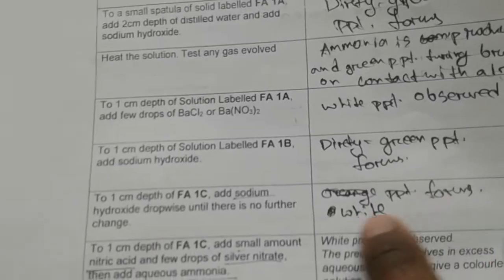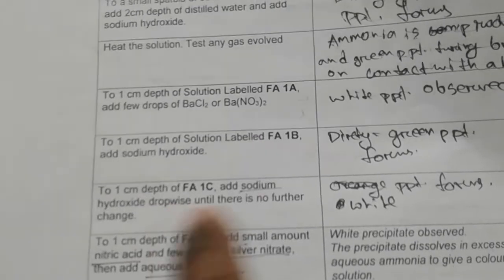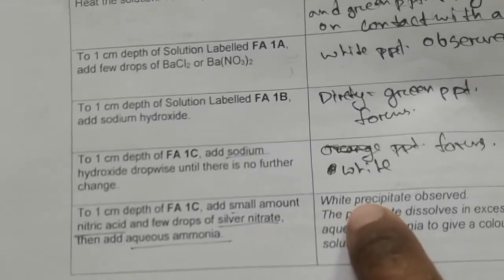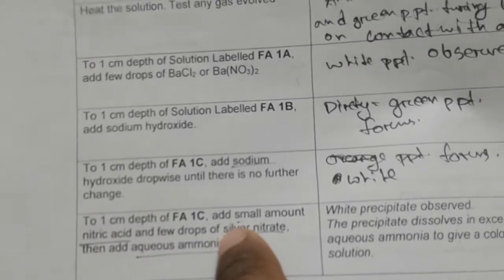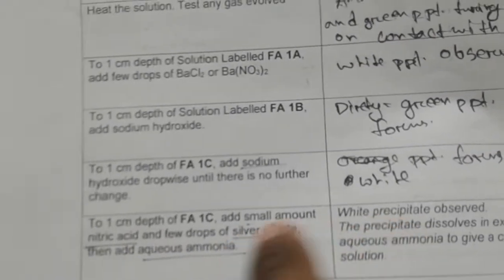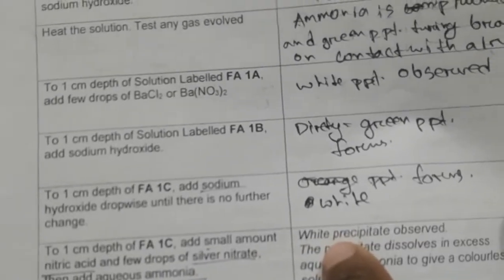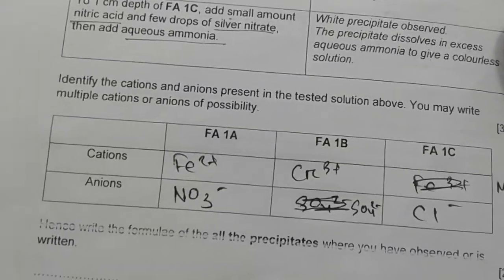Here we have obtained a white precipitate which rapidly turned brown, and this is manganese, so the precipitate must be manganese hydroxide. And after adding silver we have obtained a white precipitate. All nitrates are soluble, so nitrate cannot form the precipitates, silver will form the precipitate, so this must be silver chloride, isn't it? Because it's a white precipitate and it must contain chloride, so the precipitate is silver chloride. This is how to write the formula of the precipitates, and that's what has to be the answer here.